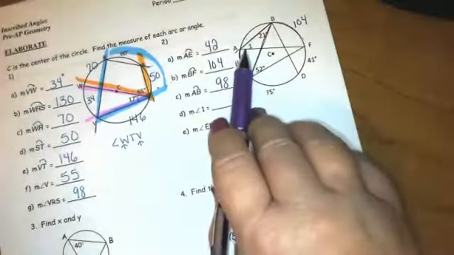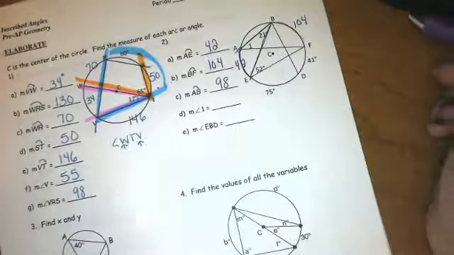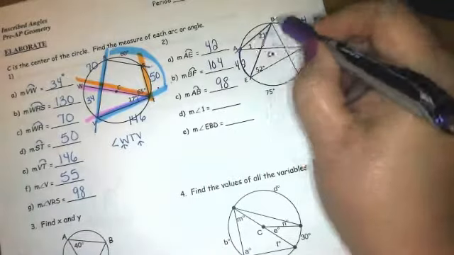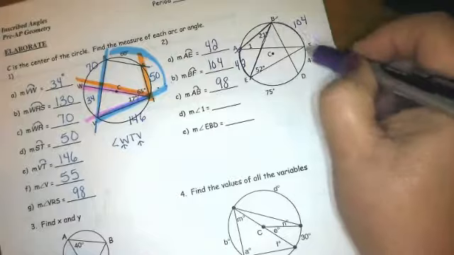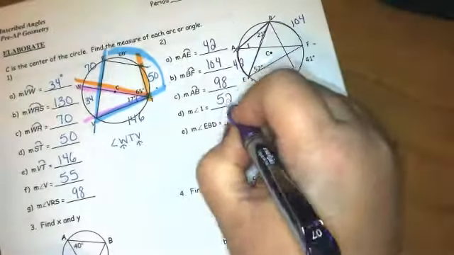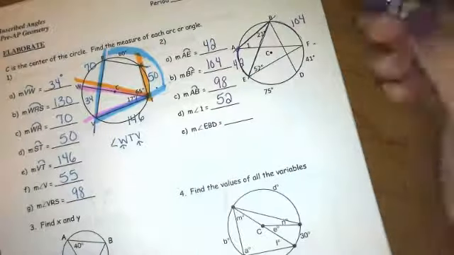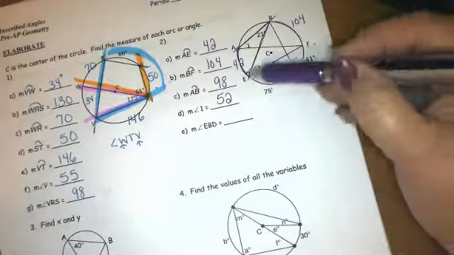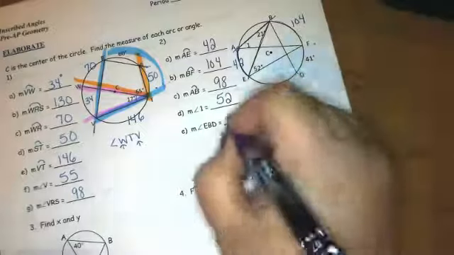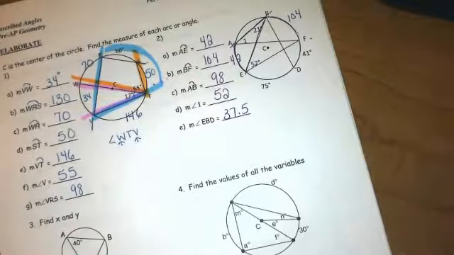Angle 1. Notice angle 1 has a vertex on the circle. It's going to be half of the arc. And if you trace angle 1, it goes out to B and to F. That arc was 104. Half of that is 52. Arc EBD. EBD cuts off this arc, which is 75. So half of 75 is 37.5. Just take your time, work carefully, and you should be okay.